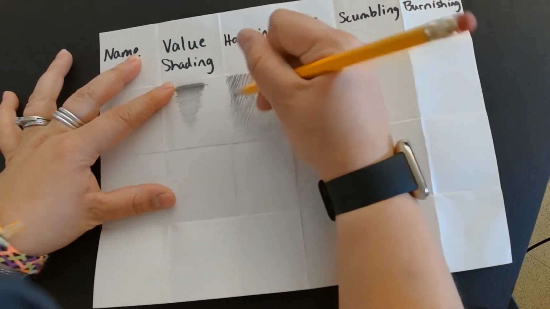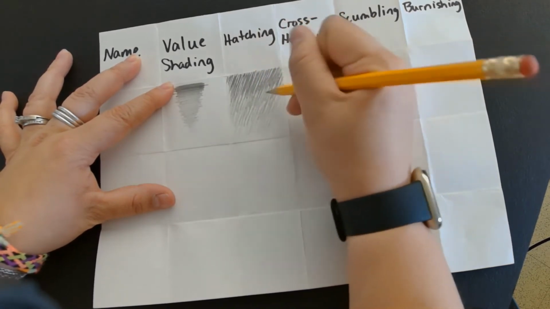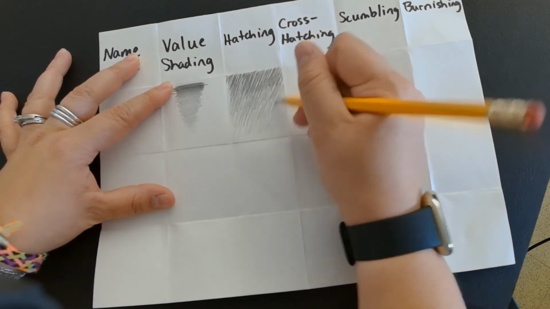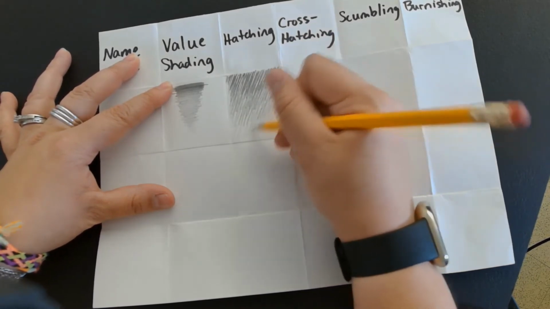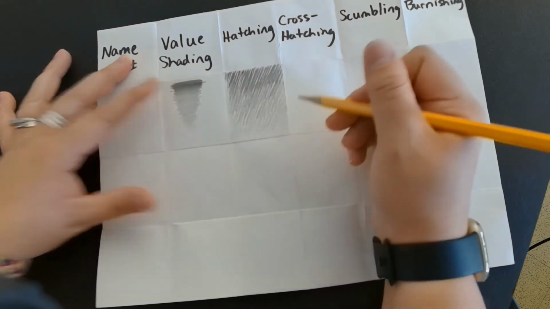When I'm laying in my lines, I'm going to press harder. And then in the middle, I'm going to not press as hard. And then when I get to the bottom, I'm going to do much lighter. I'm not good at drawing straight lines. Just do the best you can.